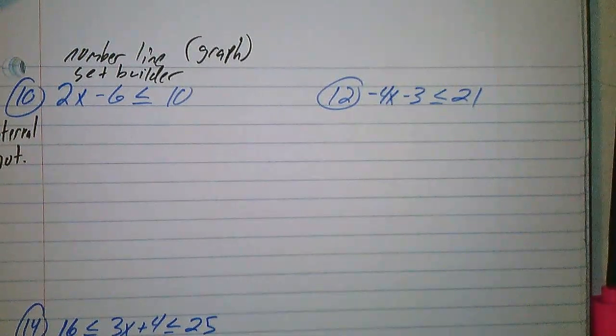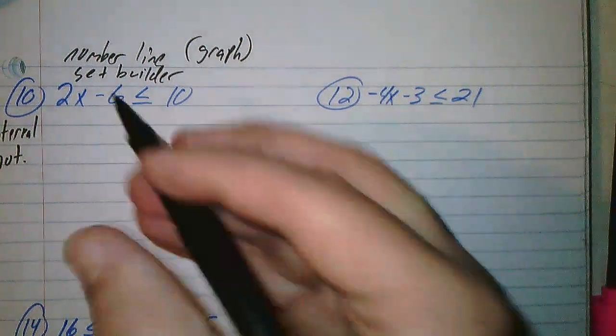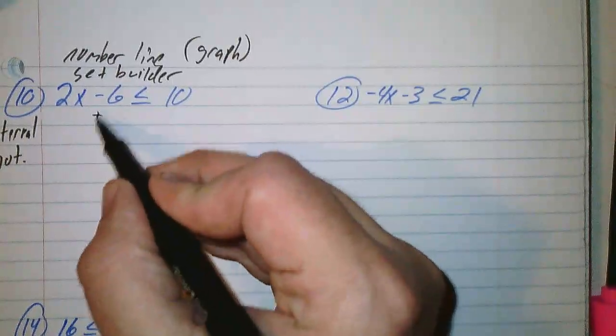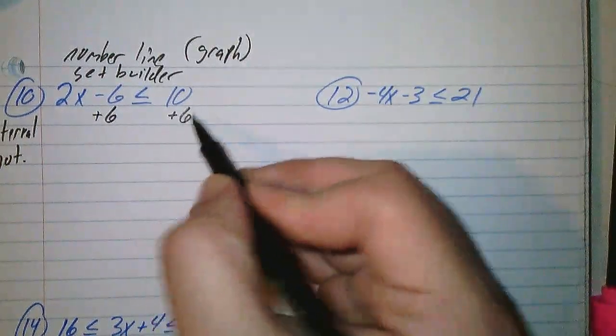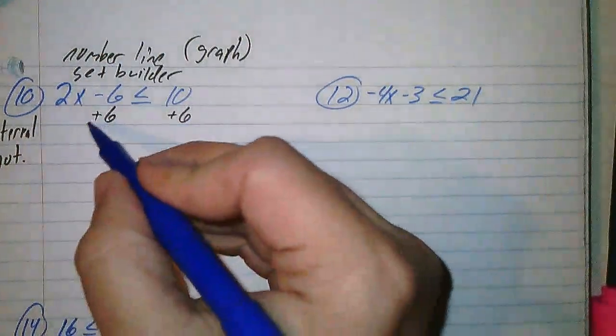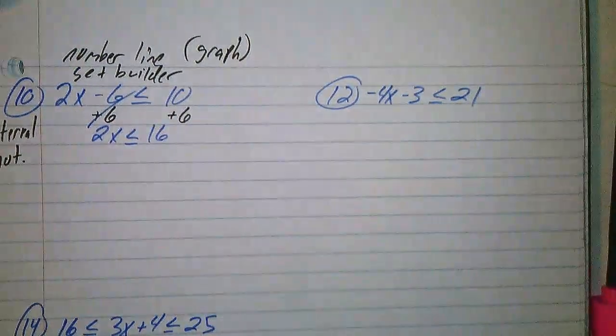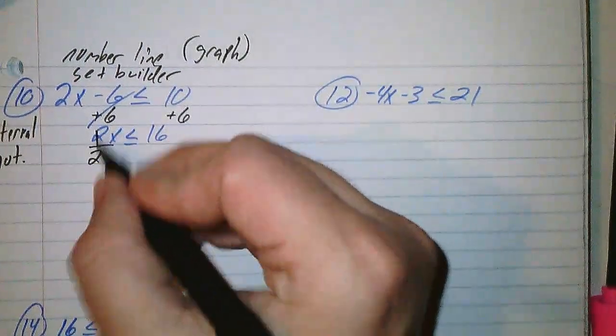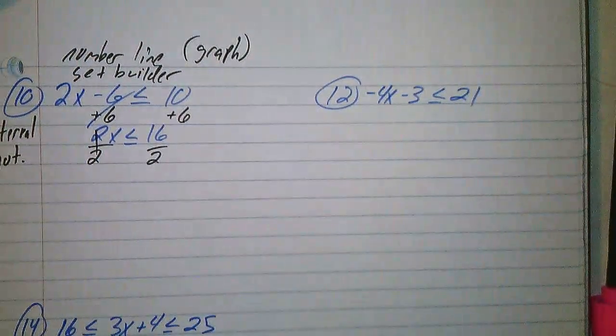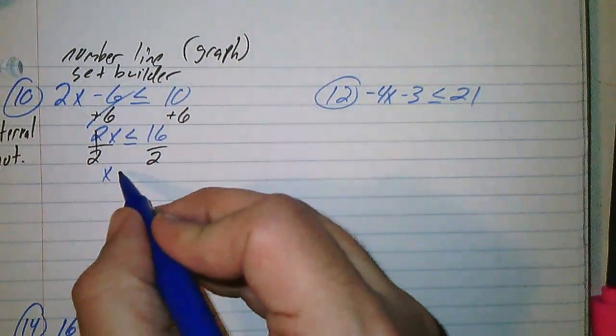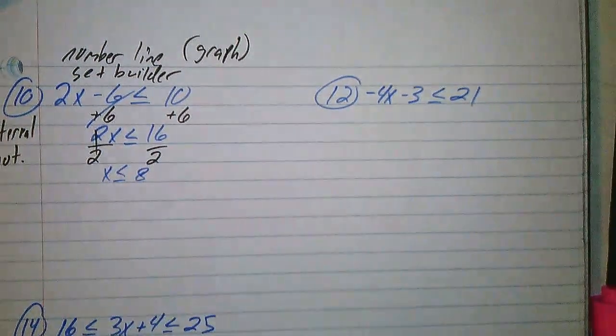So when we have one symbol, we will open up towards either negative or positive infinity. But we work it out like an equation to get x by itself. So first I add 6 to both sides, so that 2x is less than or equal to 16. And now I divide both sides by 2, so that x is less than or equal to 8.